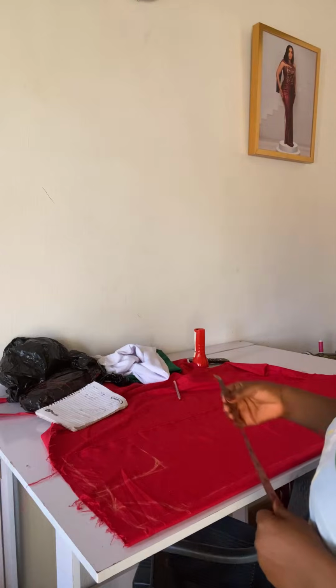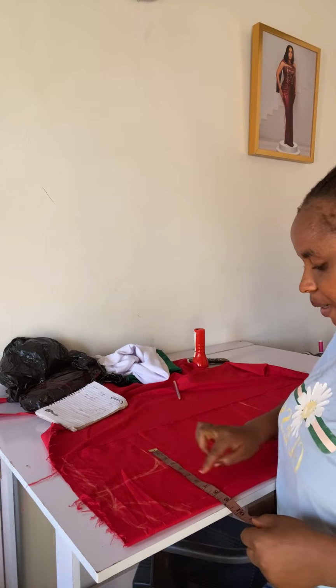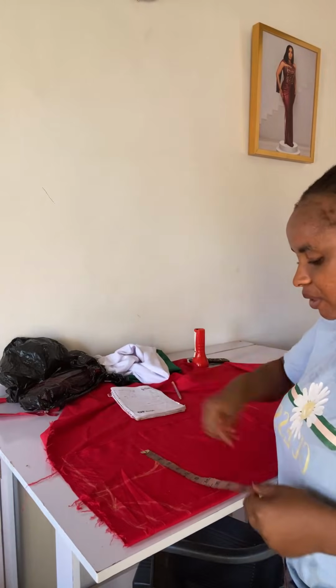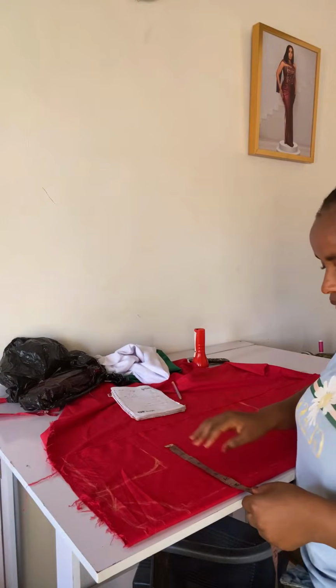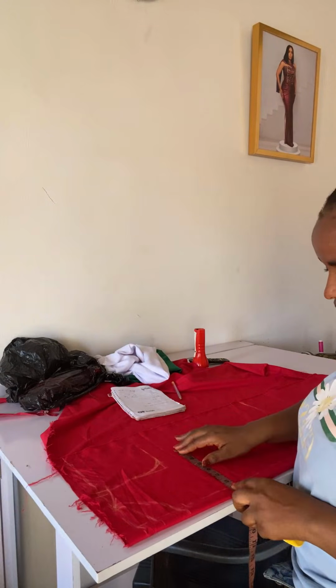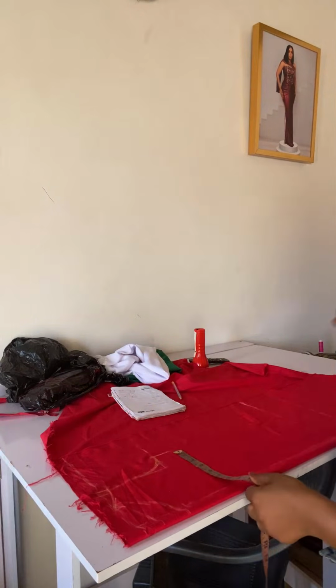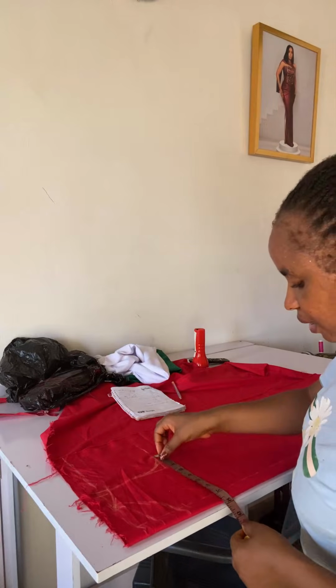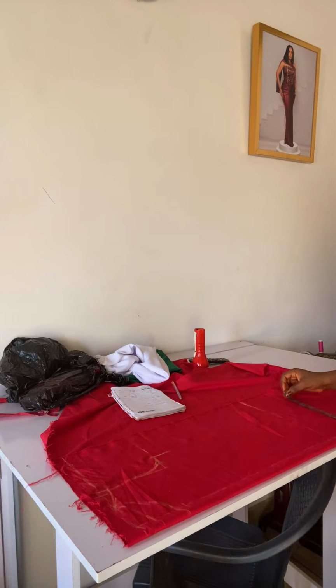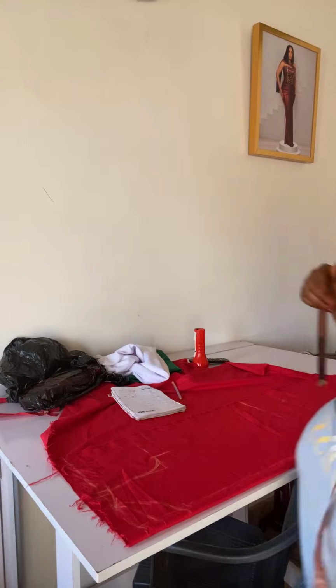So after doing this, I will divide her bust circumference by 4. Her bust circumference is 20, and I'll divide it by 4, which will give me 5 inches. And I will add 1.5 inches for sewing allowance, okay? So that will become 6.5 inches for sewing allowance. So whatever I have to this point, 6.5, I'll add 2 inches to it. So that will give me 8.5 inches, okay? And I'll connect it.